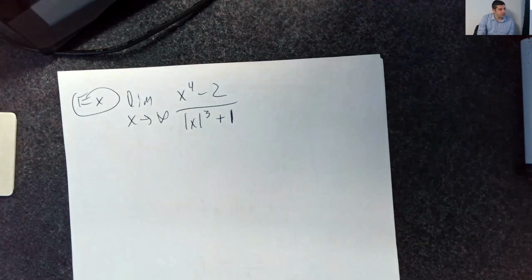But intuitively, if the numerator is way, way bigger than the denominator, what do we expect? What happens when the numerator is getting larger and larger than the denominator? Is that a big number or a small number? Big number that's getting bigger and bigger. Right, so we are expecting the limit to be infinity.